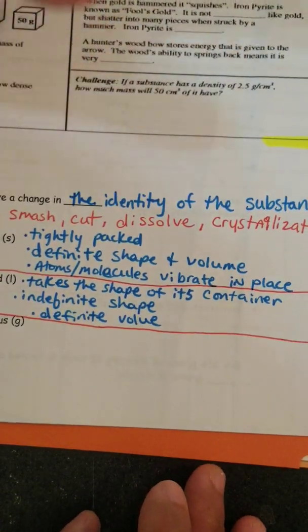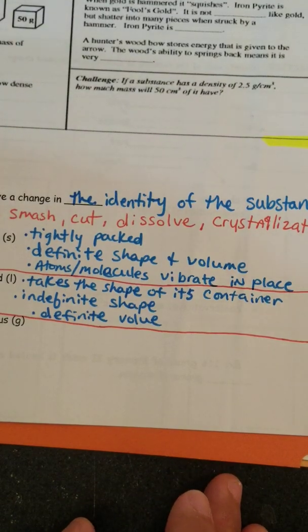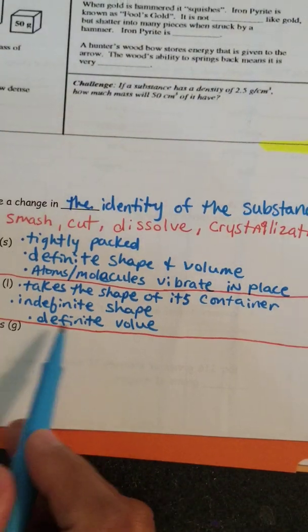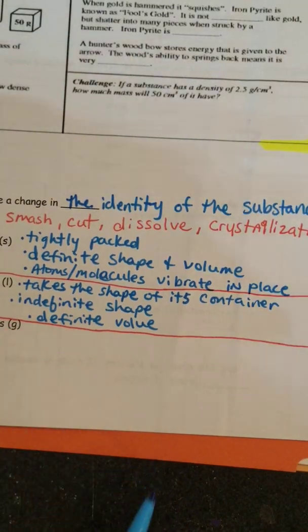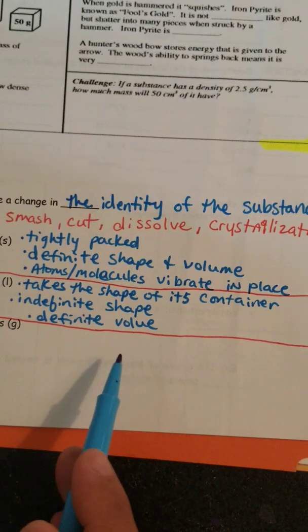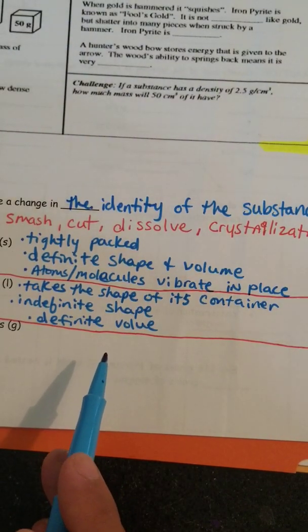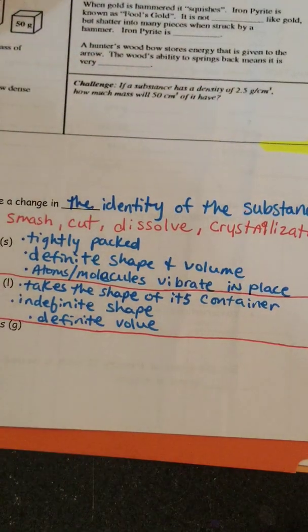So imagine you've got some water or some Gatorade in a container, right? Even if you have it in a cup, could I compact and shove more Kool-Aid or Gatorade or water in there? No, it has a definite volume. The amount it has is the amount it has. It can't really have any more, right?